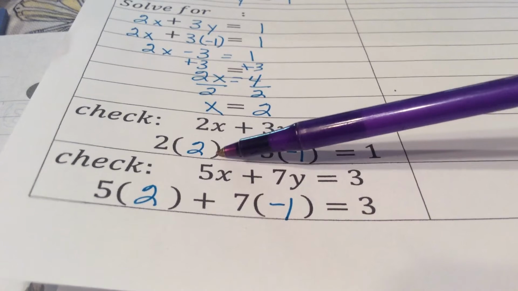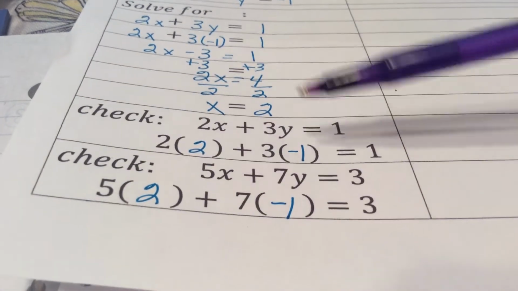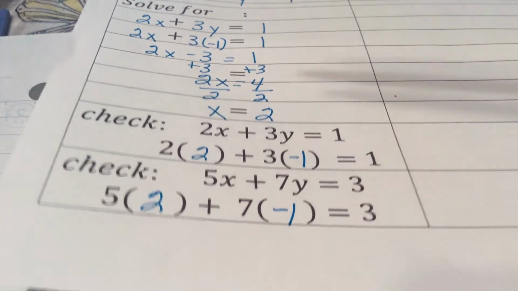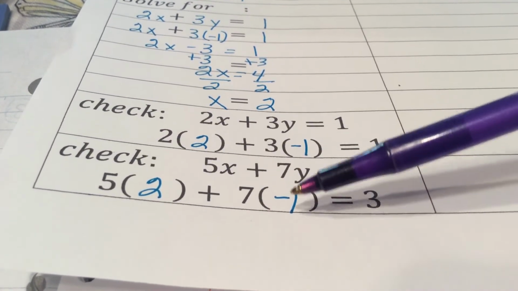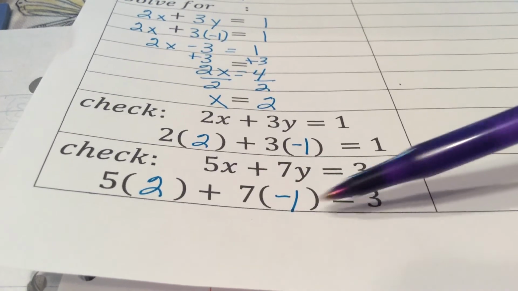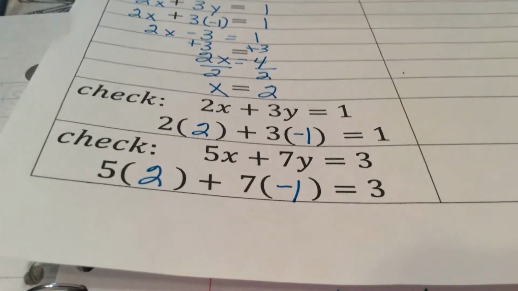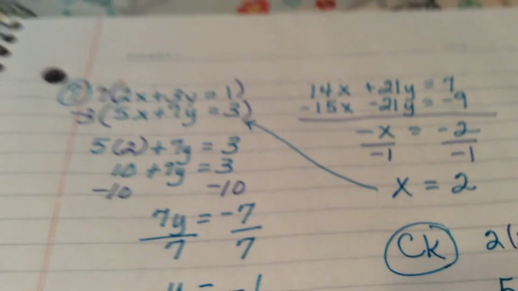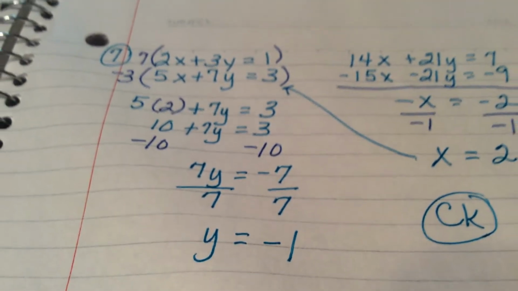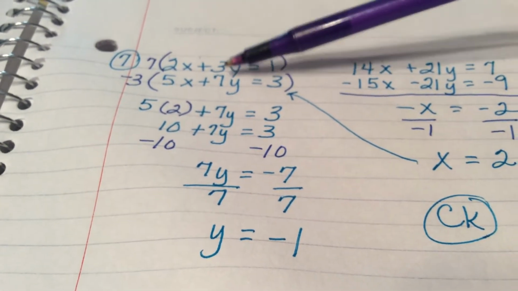Take your 2 for x and your negative 1 for y. Put it into both of your equations, 2 for x, negative 1 for y in both. 2 times 2 is 4. 3 times negative 1 is negative 3. 4 plus negative 3 is 1. 5 times 2 is 10. 7 times negative 1 is negative 7. 10 minus 7 is 3. So this checks.